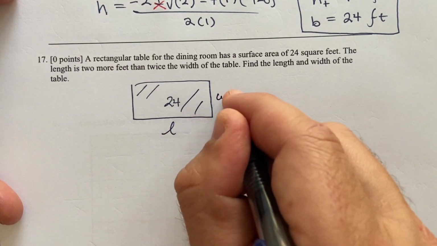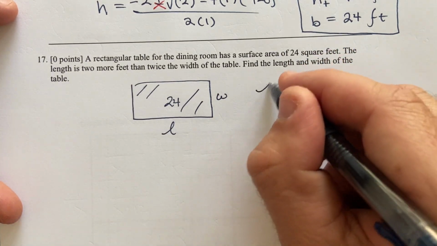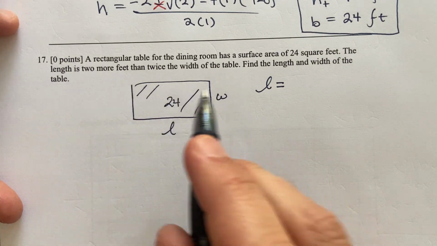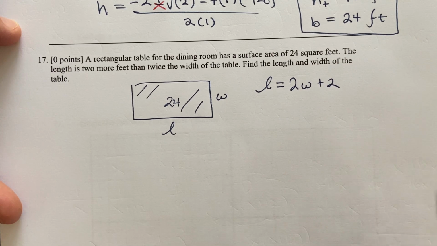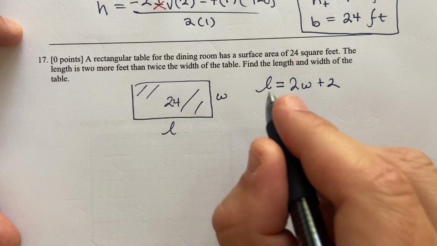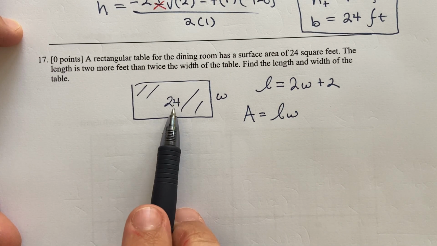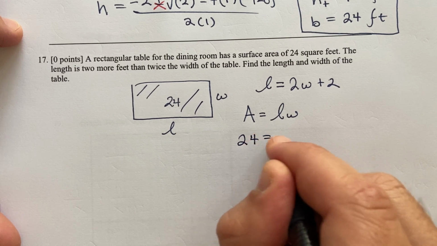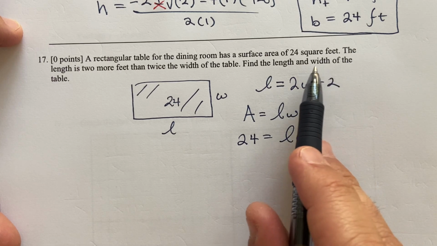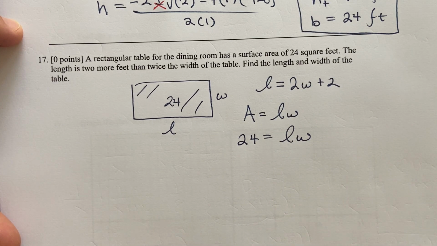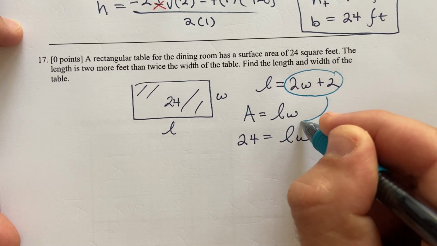If this is the length and the width, there was a relationship defined between the length and the width. So it said that the length is 2 more feet than twice the width. So twice the width and then 2 more. So an area of a rectangle is length times width. The area that we want to achieve is 24. And now these 2 unknowns are present, but we can eliminate L by writing 2W plus 2. So I'll take this and plug it in for L.